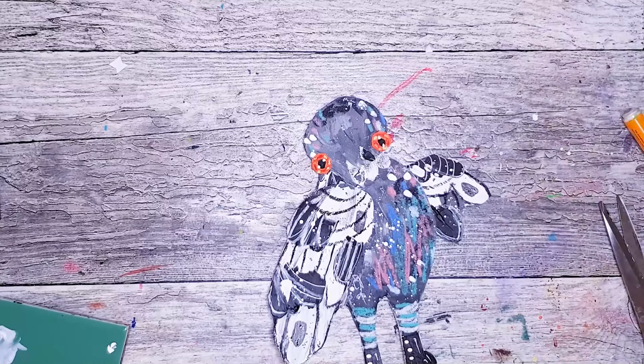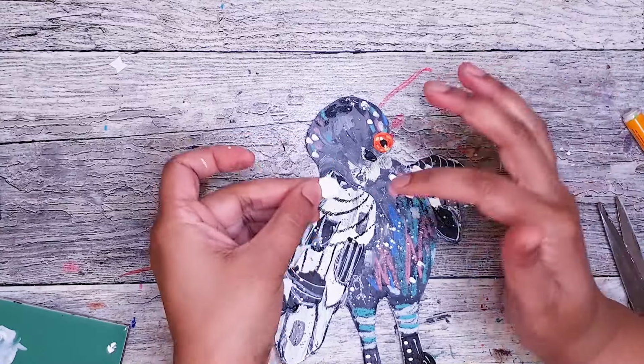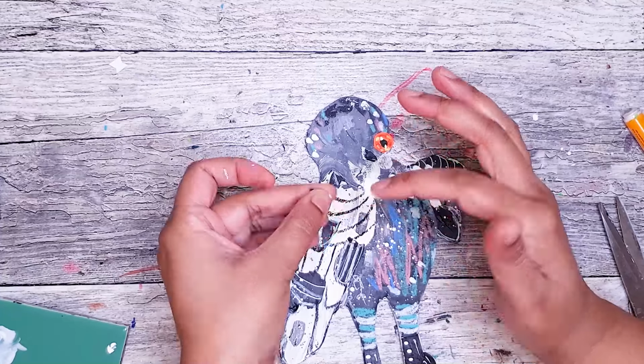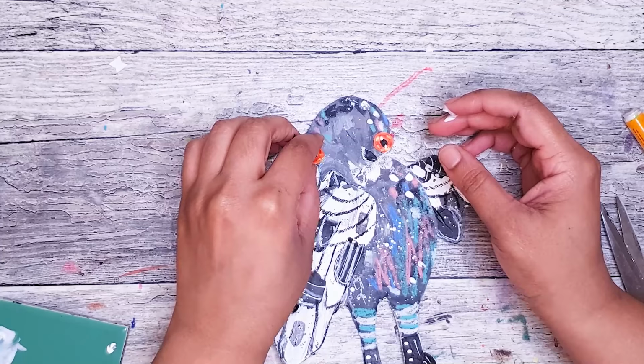Having decided on a placement that makes me feel happy, it's time to stick it down. I'm going to use soft gel medium. It's on my finger. You could use a brush to apply it, and you could also use some standard glue if that's what you had available.